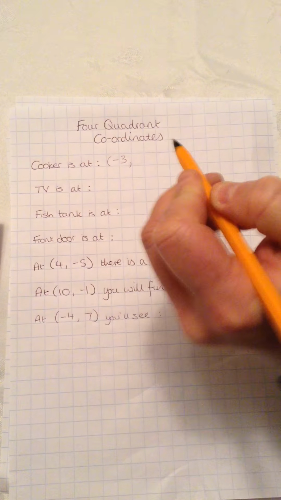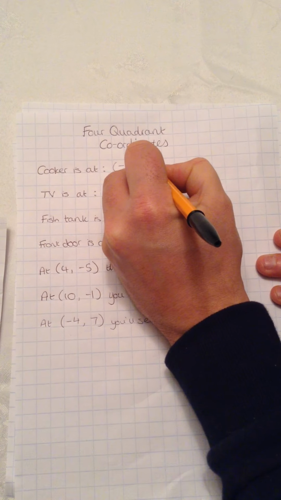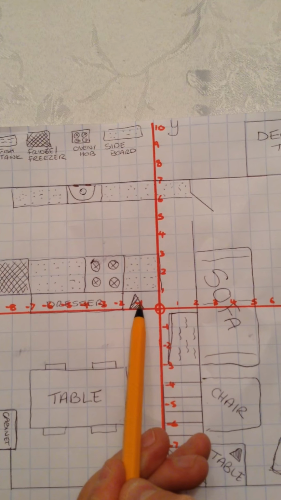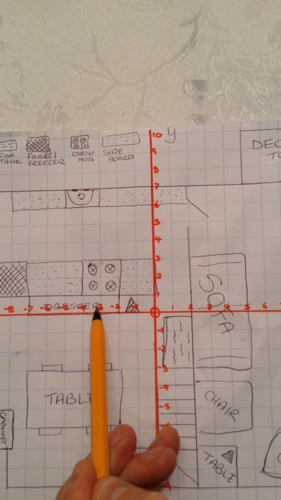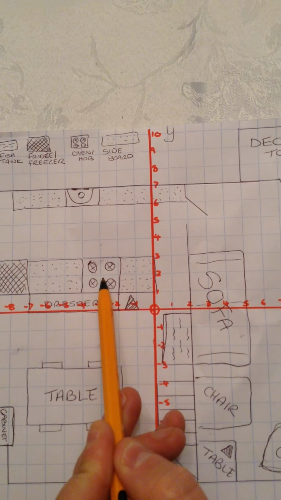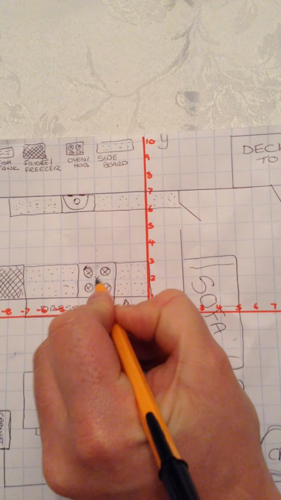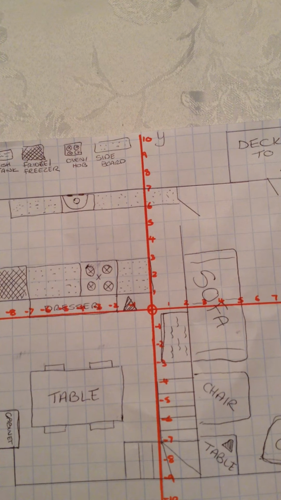And then we put a comma to show that there's the gap. And then 2 is the positive. I'll show you that one more time. Minus 3, minus 1, minus 2, minus 3, and then it is positive 1, positive 2 up, and that would put me right in the very middle of my cooker.